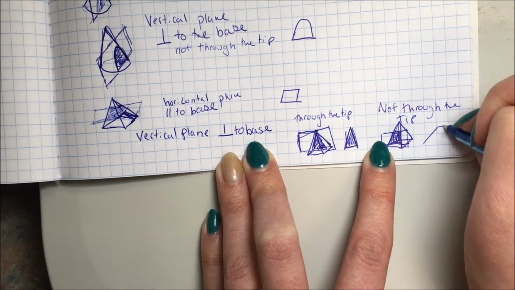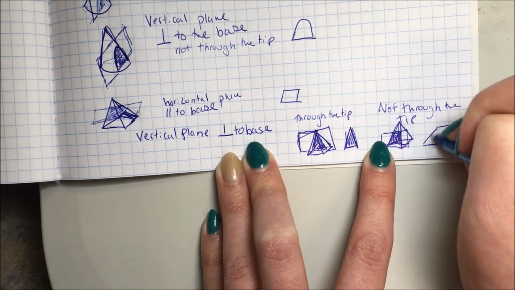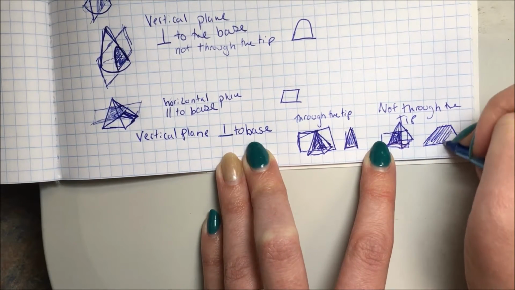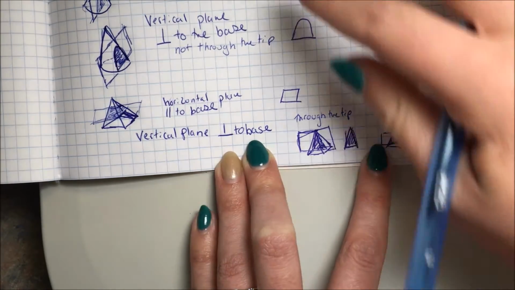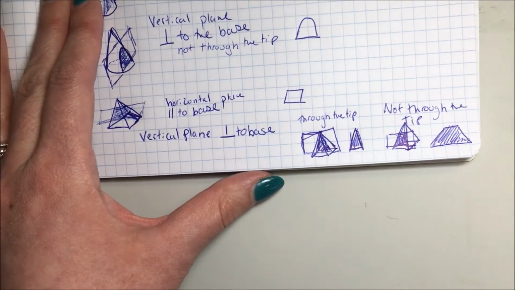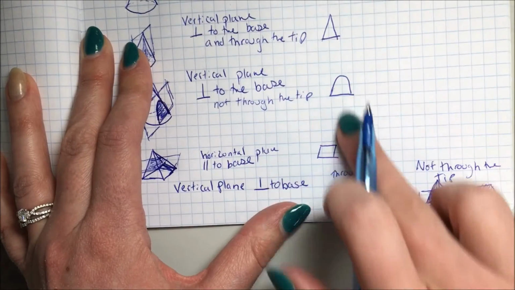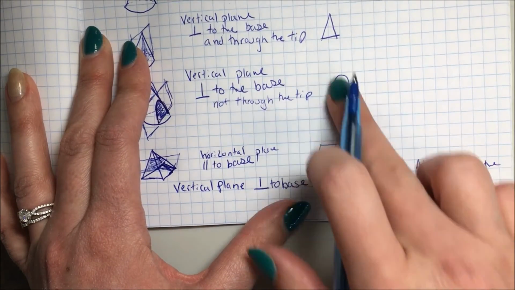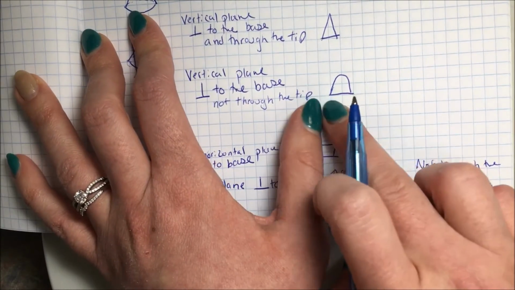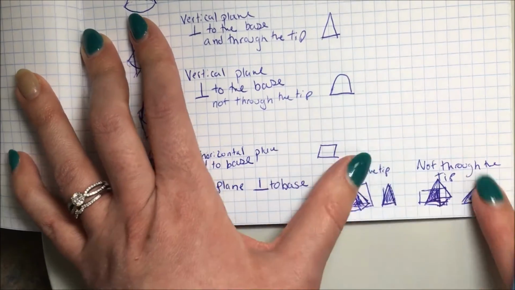It would be kind of a trapezoidal shape. Okay? So if it goes through the tip, it makes a different shape, usually a triangle. If it doesn't go through the tip, it kind of either makes like a little rounded rainbow type shape or a trapezoid type shape.